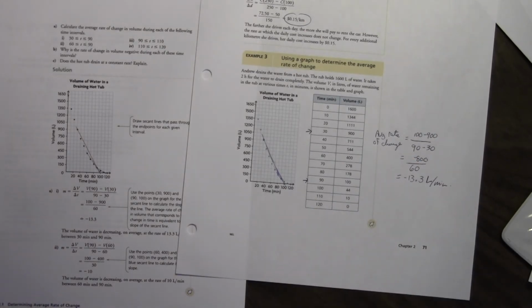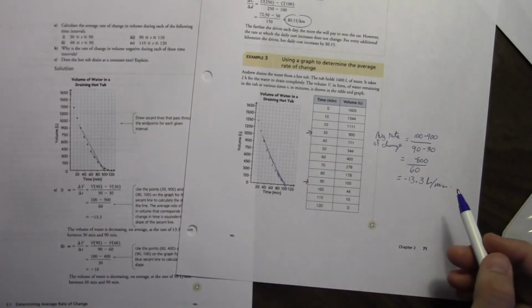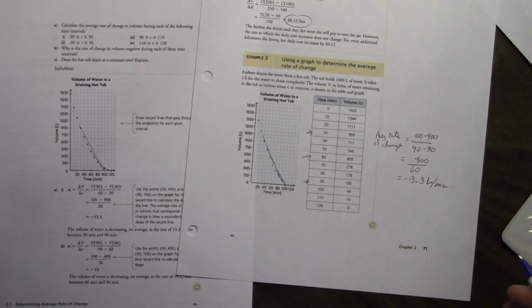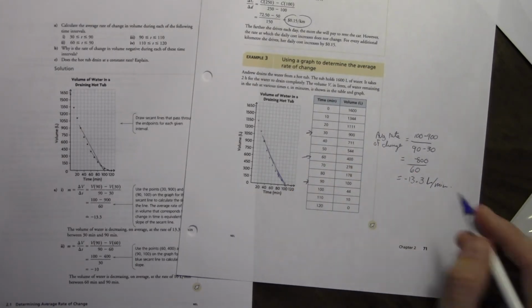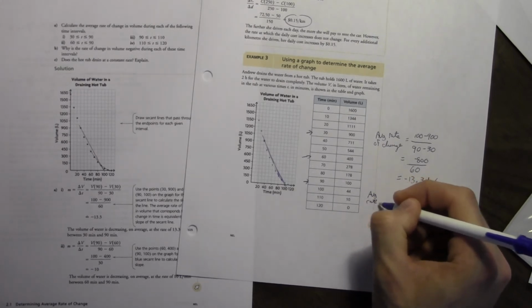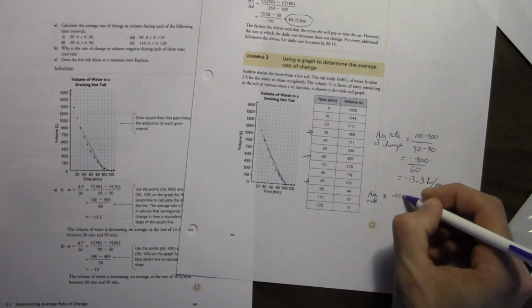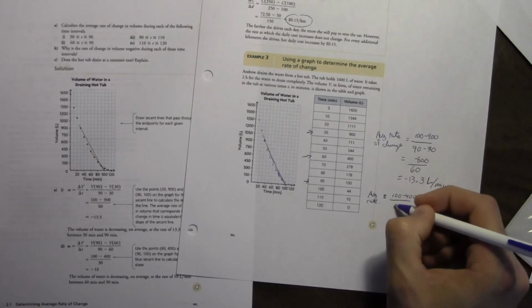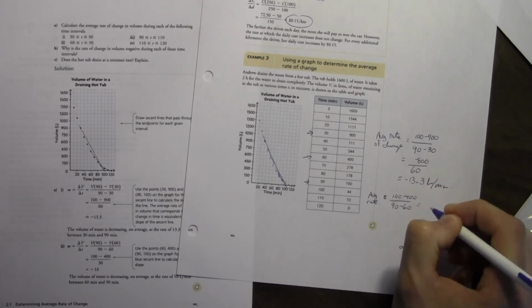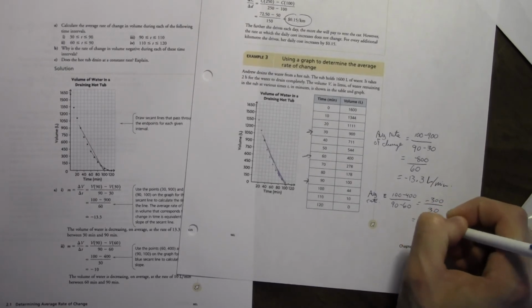How to get the average rate of change? Daniel in the back, how do I get the average rate of change for 60 to 90? So do the same thing then. You use the 2 points, so you do y2 minus y1 over x2 minus x1, so it would be 100 minus 400 over 90 minus 60. And then that would come out to negative 10. Good.